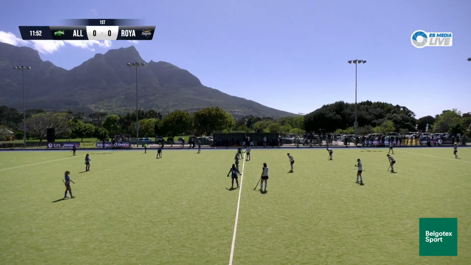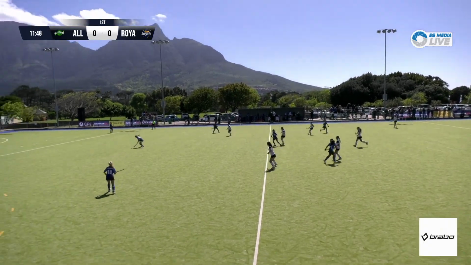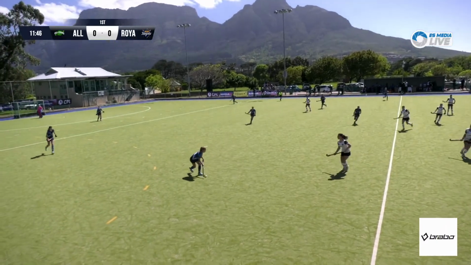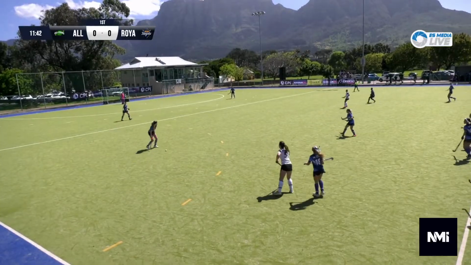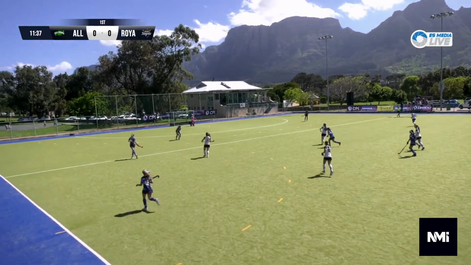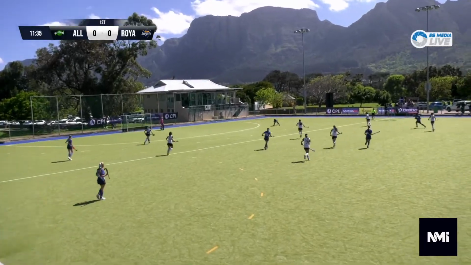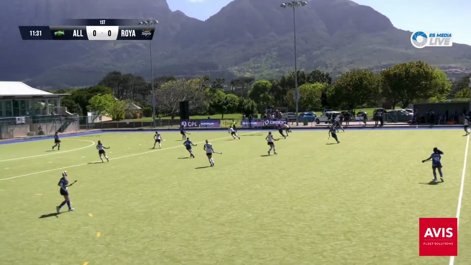So welcome to CPL 7 here at Western Province Cricket Club. It's the Under-16 Girls Cup game that you are watching. And it's the two sides, All Stars who are in white playing from right to left on your screens versus the Royals in their familiar blue strip playing from left to right.